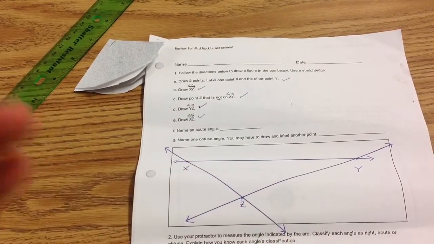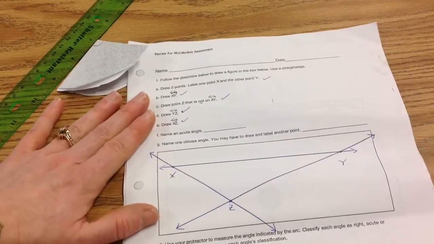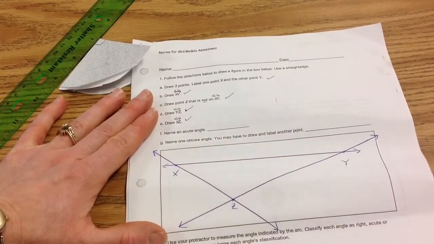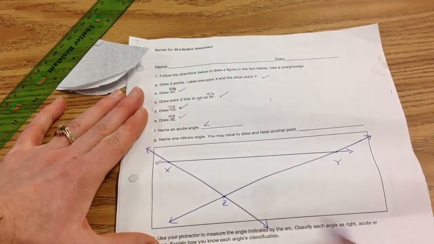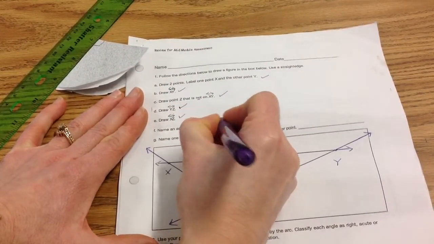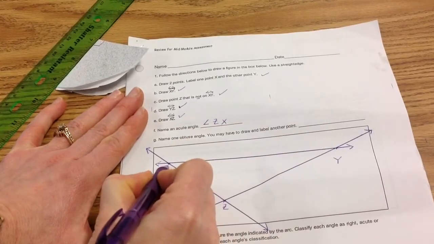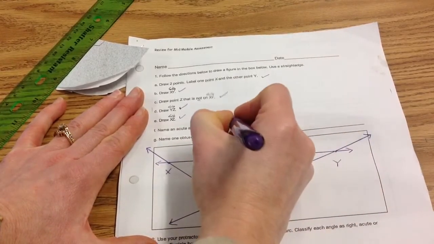Yours may be something different based on how your drawing was. So you need to use your right angle template. And then you write it like this. Angle Z, X being the vertex because it's in the middle, Y.